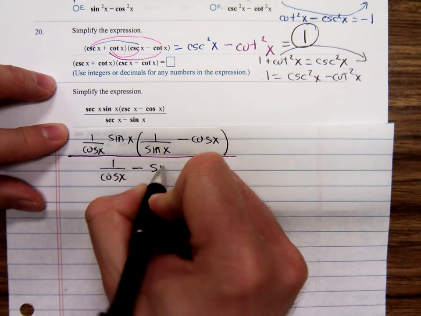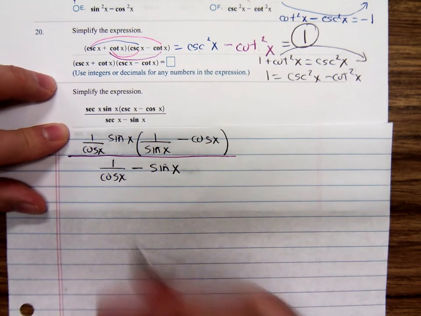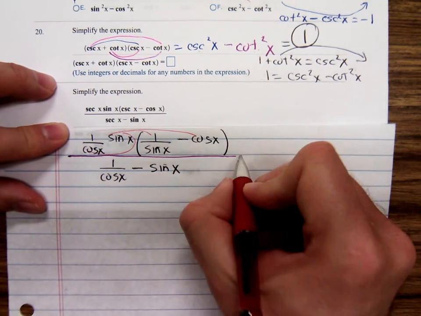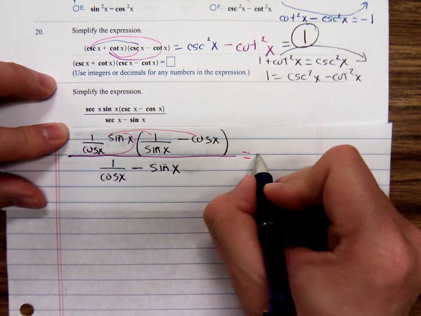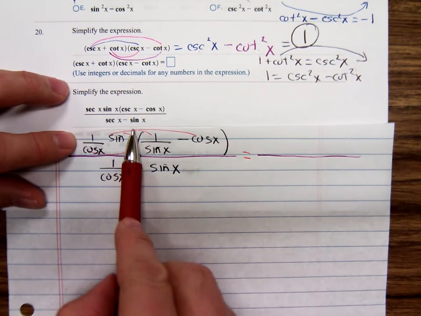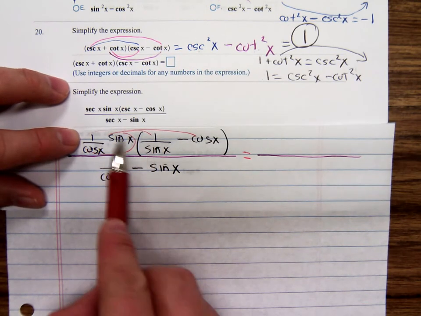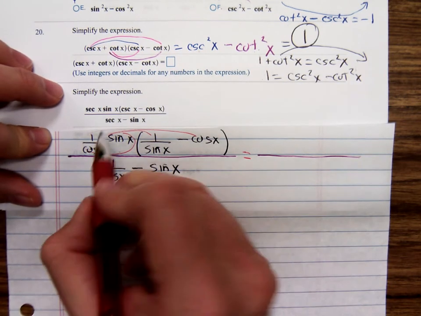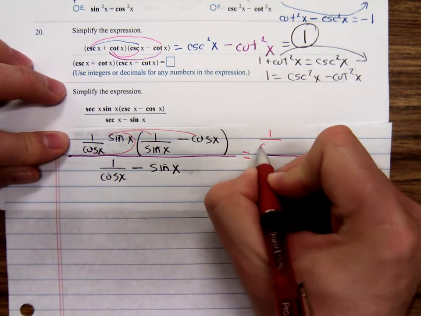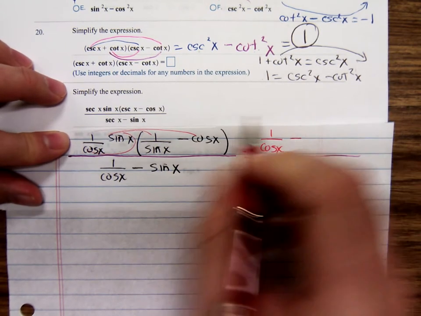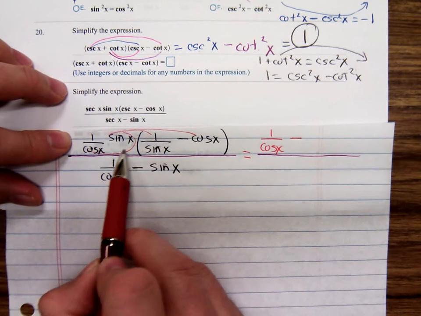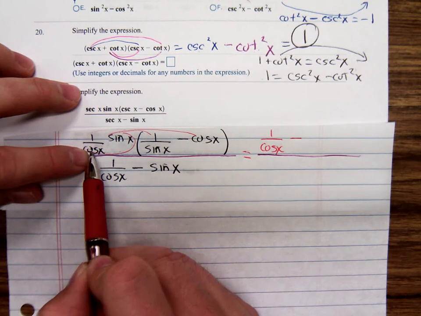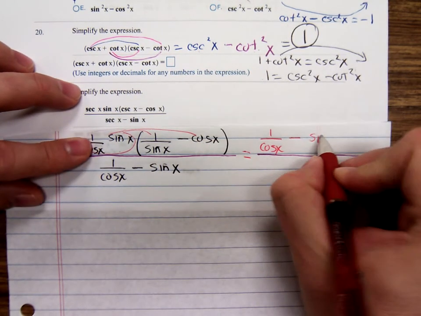I'm thinking once we distribute all of this, stuff is going to cancel pretty nicely. I'm distributing 1 over cosine x times sine x. So right here, the sine x's would cross cancel, leaving us just a 1 over cosine x minus all of this times cosine x. The cosine x's would cross cancel, leaving just a sine x. Oh, wow. Y'all see it?